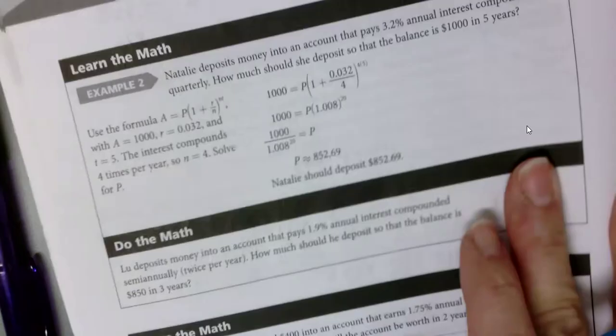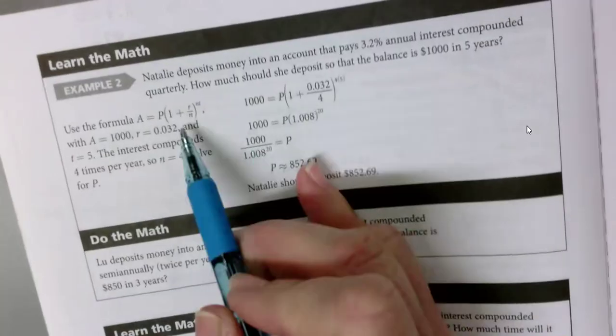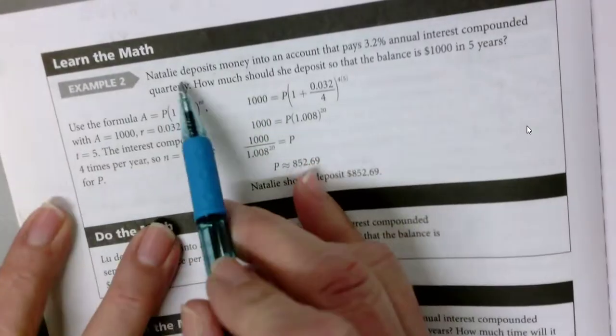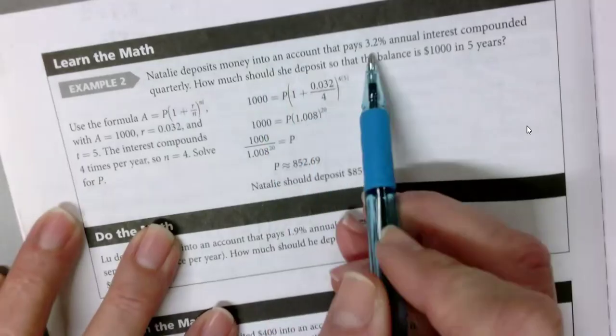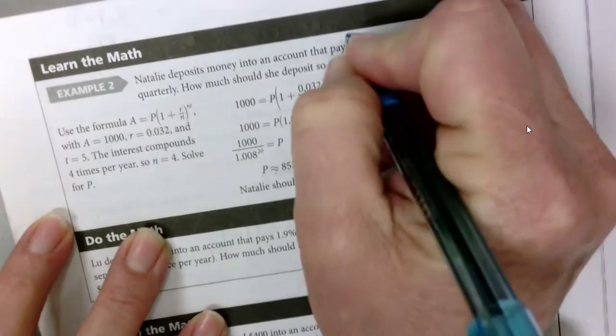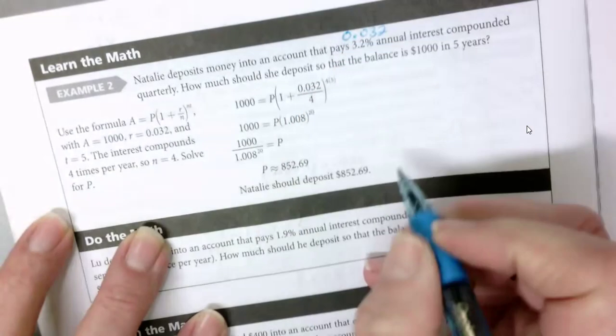So here we go. Now on this one, we're going to end up using a different formula. I'll point it out when we get to it. Natalie deposits money into an account that pays 3.2%. Let's do our percentage right now. Move it over twice, and we get 0.032 as our decimal.